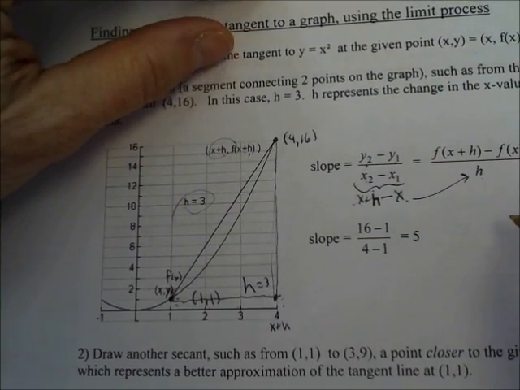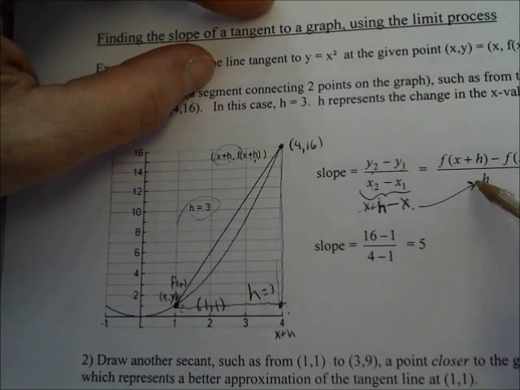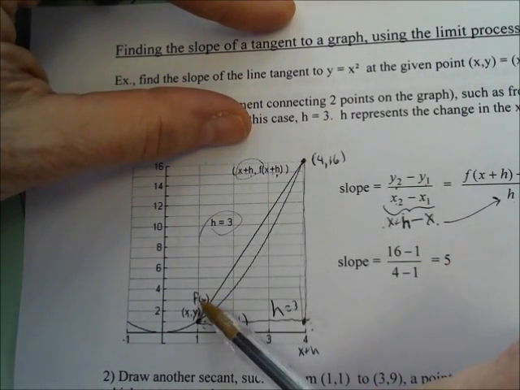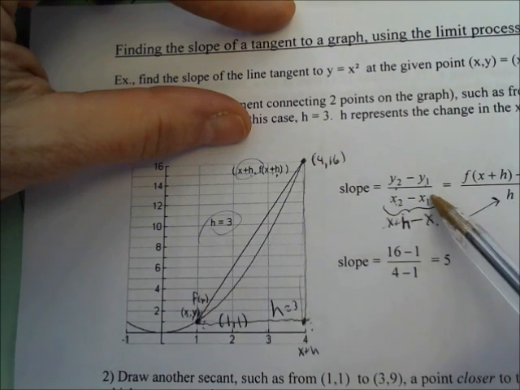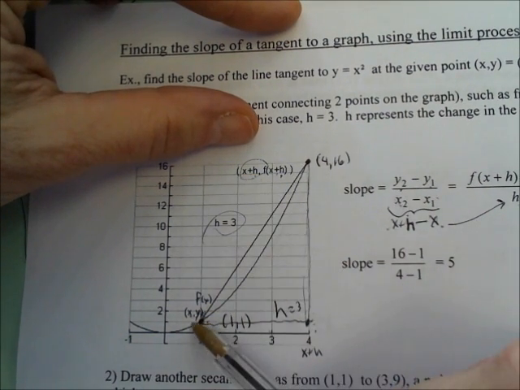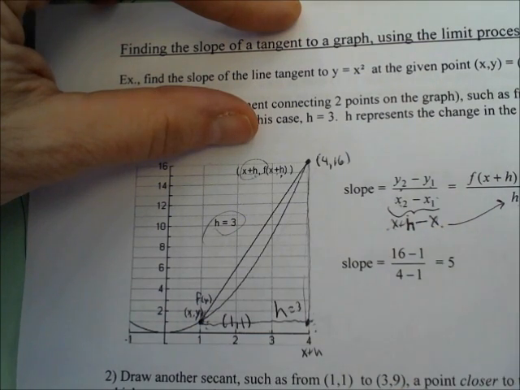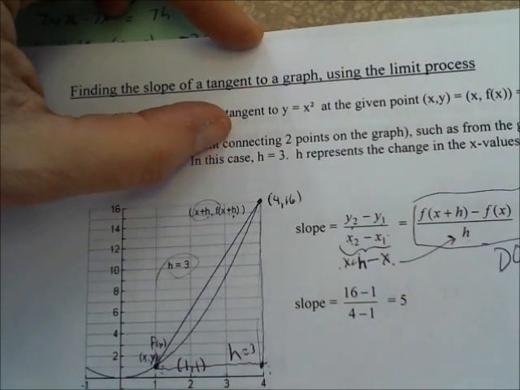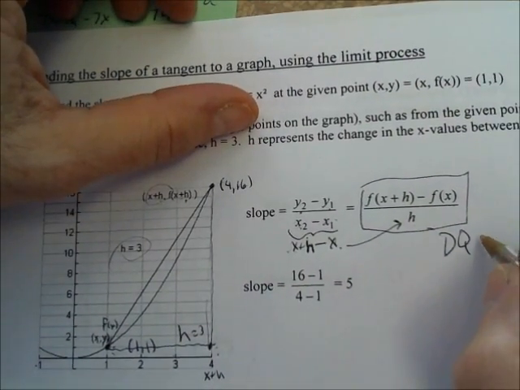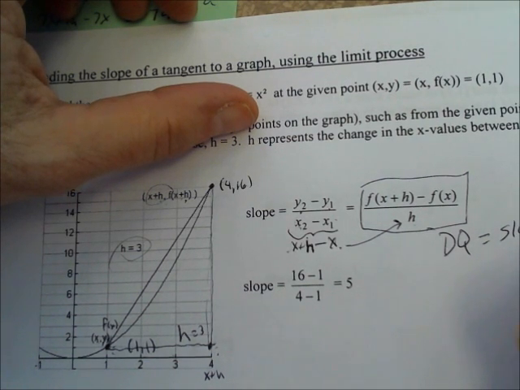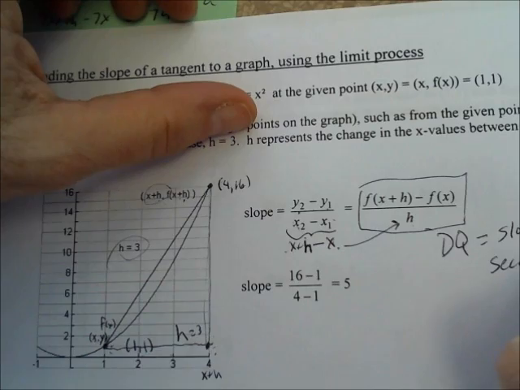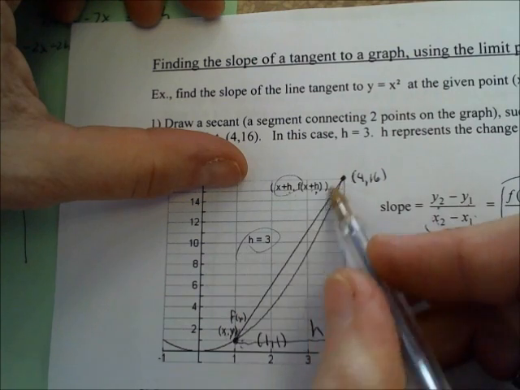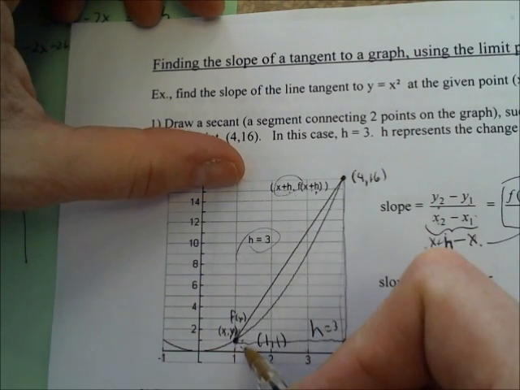So I'm just trying to explain that this is a slope, y2 minus y1, which is f of x plus h minus f of x, all over x2 minus x1, which is just x plus h minus x, which just reduces down to h. So this difference quotient, I'll call it a dq, that's from yesterday. This difference quotient is just the same thing as the slope of the secant line. A secant line is like a chord that connects 2 points in a nonlinear function.